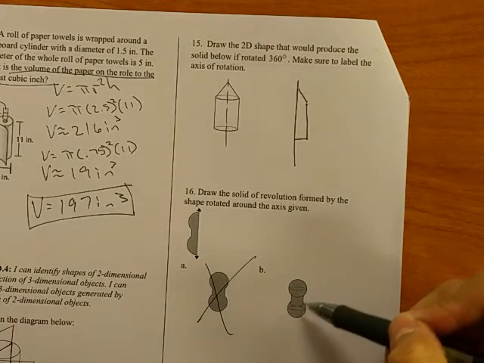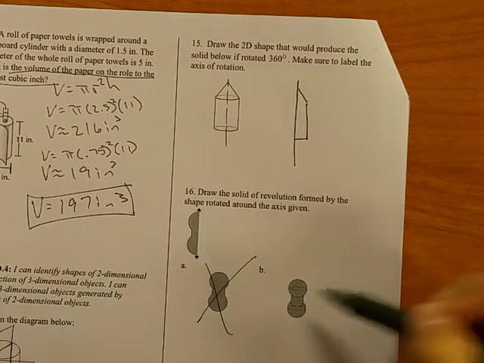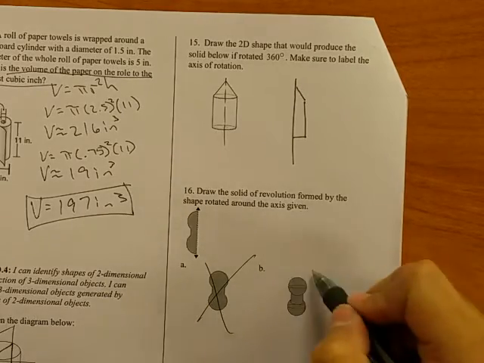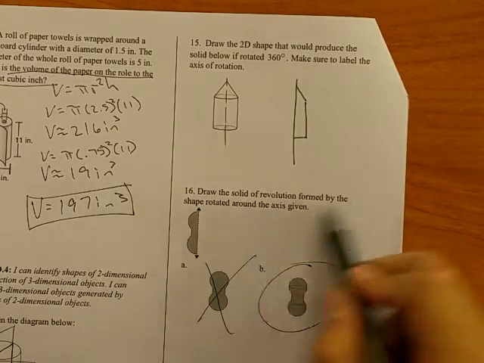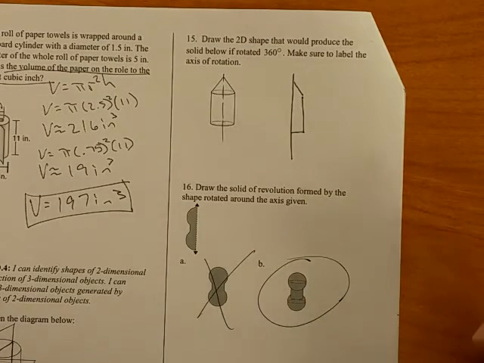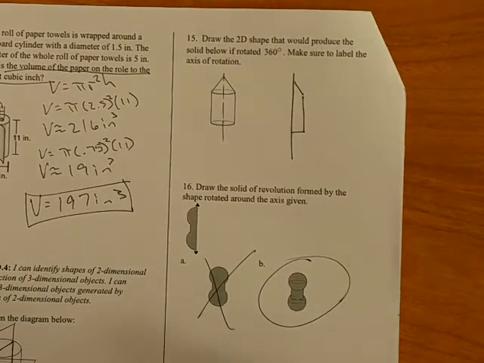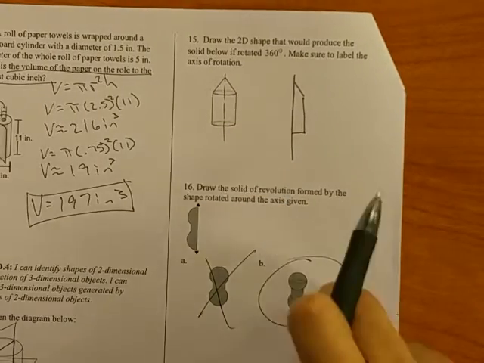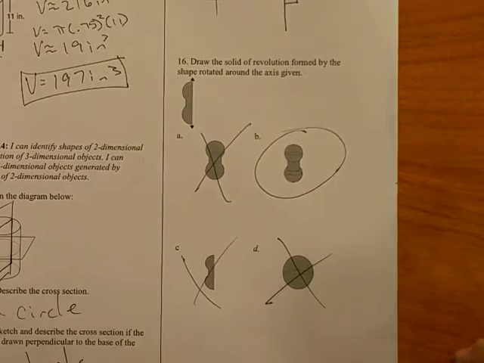This one has little dotted lines. It says this is supposed to be a sphere here. So the answer is going to be B for this one. If it's rotated around, it's going to be a sphere, a cylinder, and another sphere. This is still only half of it. This is just a sphere. It doesn't look anything like that. So my answer has to be B. Sorry, I couldn't see that right there.